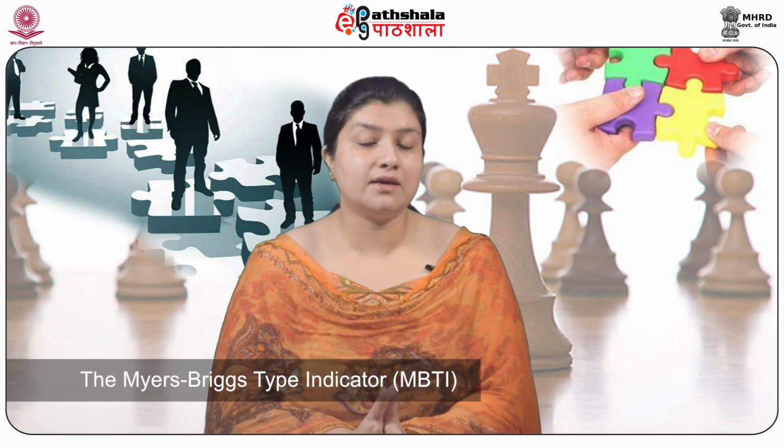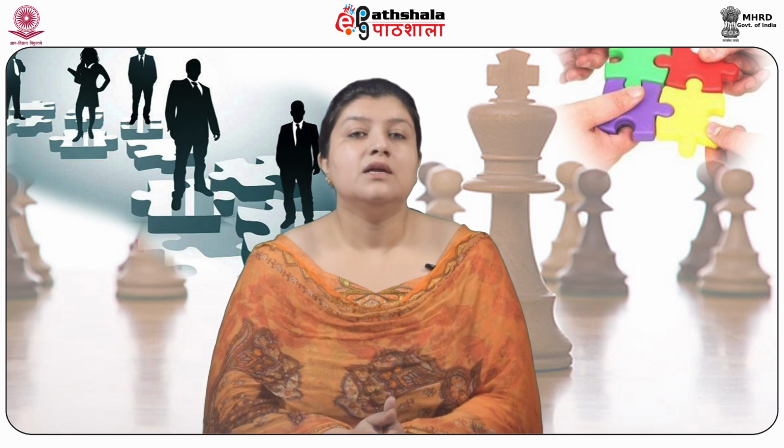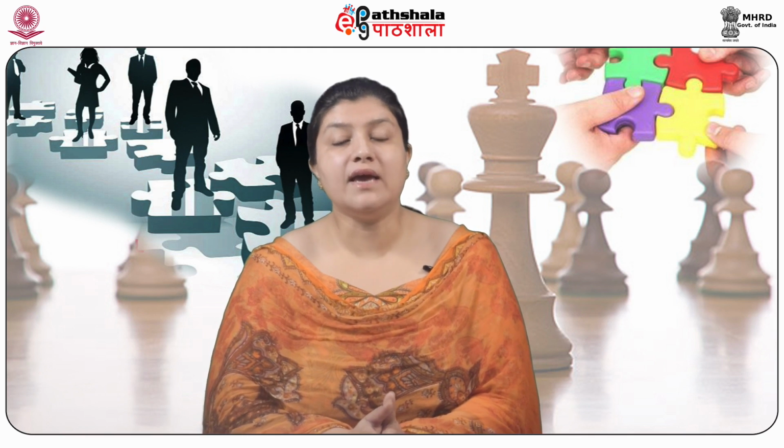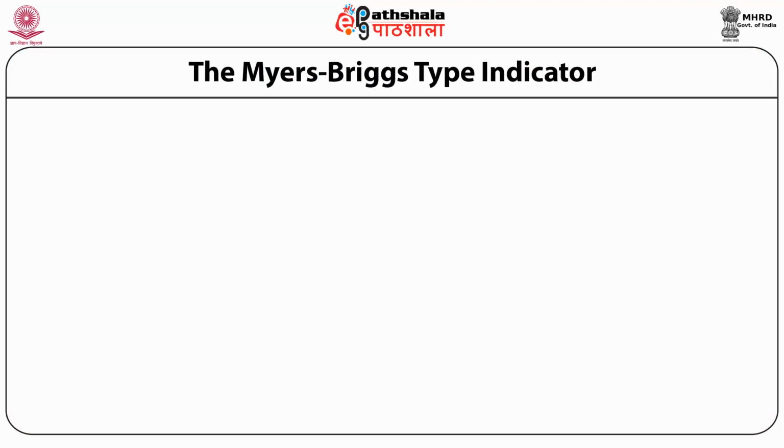Myers-Briggs Type Indicator, also known as the MBTI model, and the Big Five personality model. These two models provide a very useful framework for classifying traits of human personality which are important from an organization's point of view. Now we will discuss these two models one by one. The first instrument which we are going to discuss is MBTI.